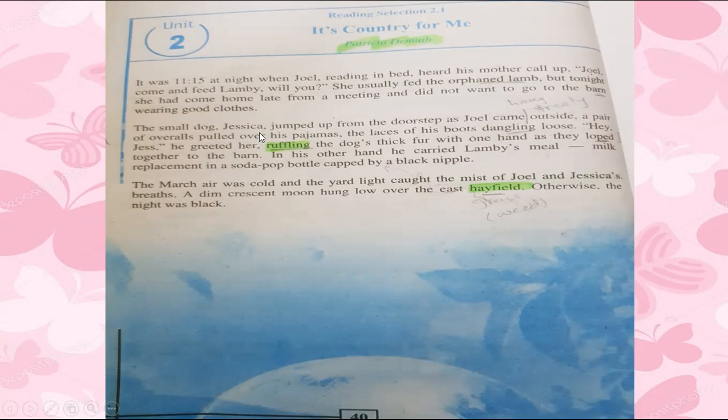The small dog Jessica jumped up from the doorstep as Joel came outside. So it was a welcoming attitude, by the way, and she was trying to approach Joel. A pair of overalls pulled over his pajamas. Now, this is about the boy. The laces of his boots dangling, just hanging on. Hey, Jess. Now, the way he greeted her, he greeted her back and said, hey, ruffling the dog's thick fur with one hand. He's tapping and touching the thick fur with one hand as they loped together to the barn. Now they both went to the barn.